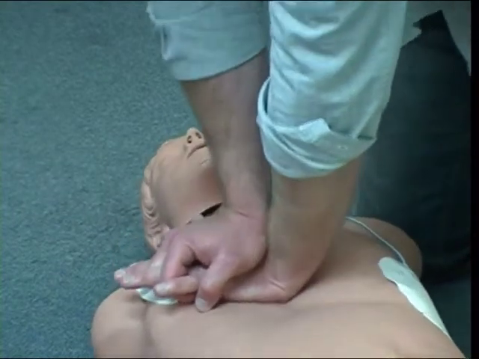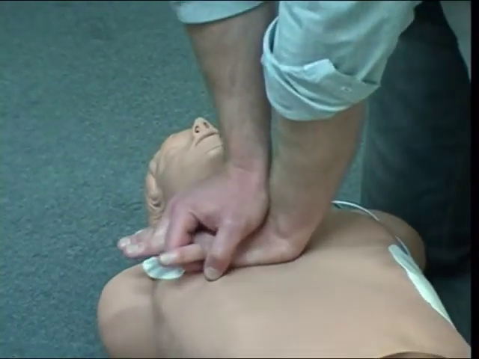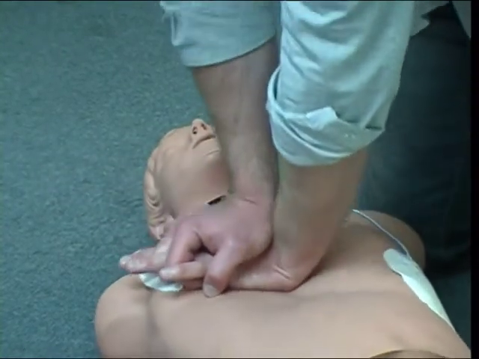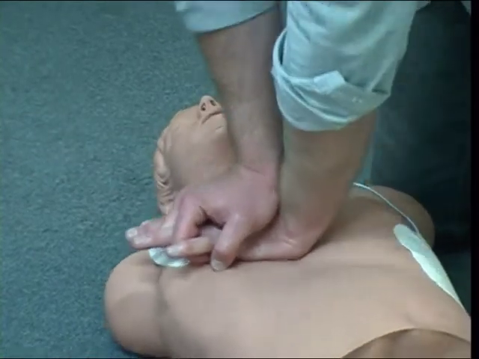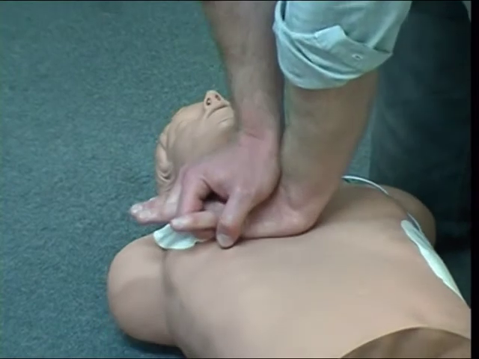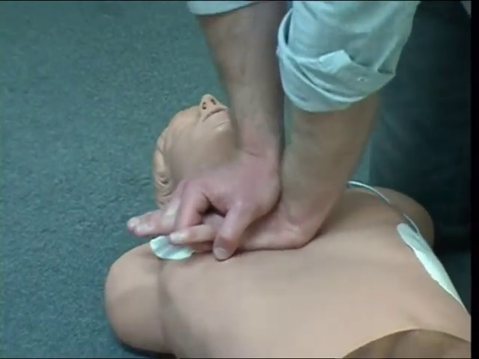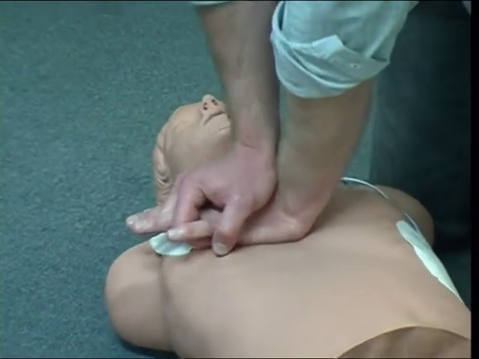After 2 minutes of this, the defibrillator is going to tell you to stop, and then it is going to have a look at the person's rhythm. If it sees a shockable rhythm, again it will say shock advised. If it sees a non-shockable rhythm, it will say shock not advised, and that's just your cue to get straight back into chest compressions again.